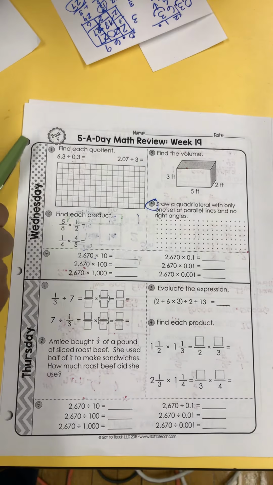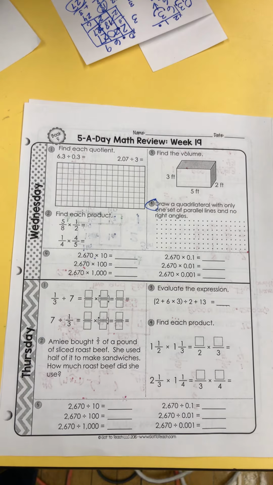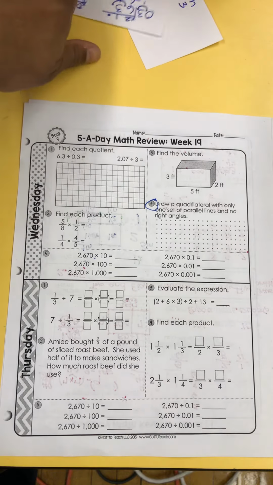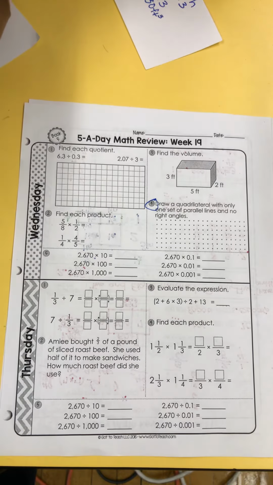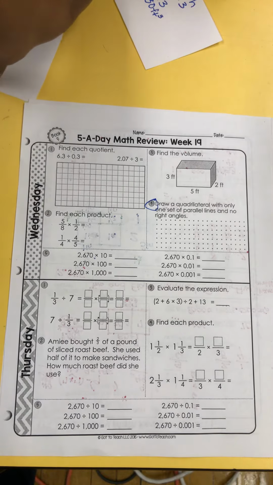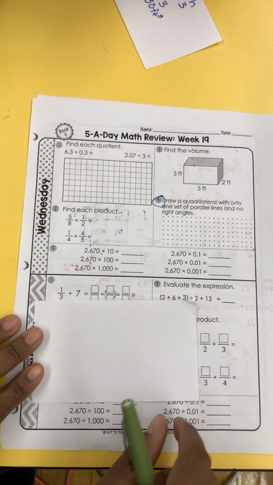All right, my people, this is a Wednesday and we are starting with the homework. I noticed earlier that a lot of students had some issues with number one, so we'll save that for the end. So starting with number two, we are multiplying fractions.